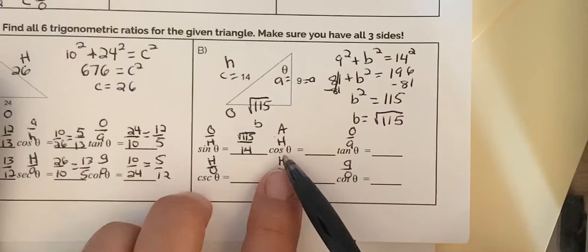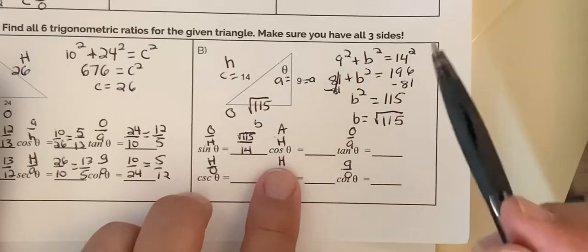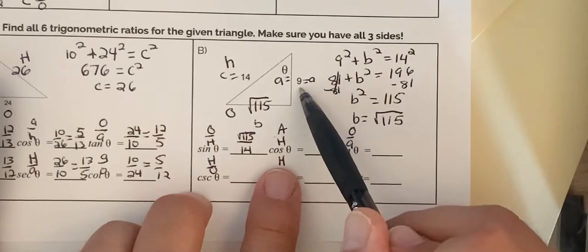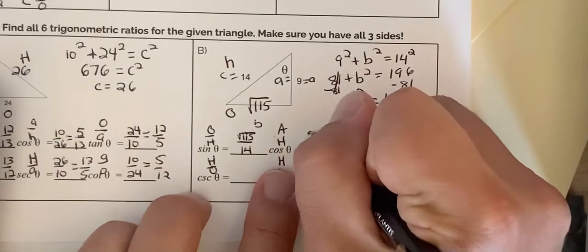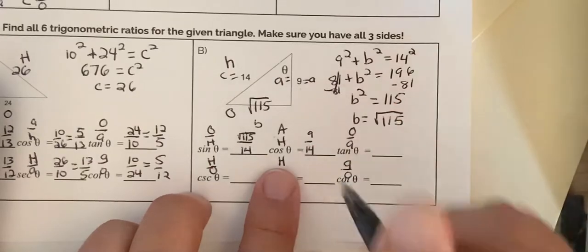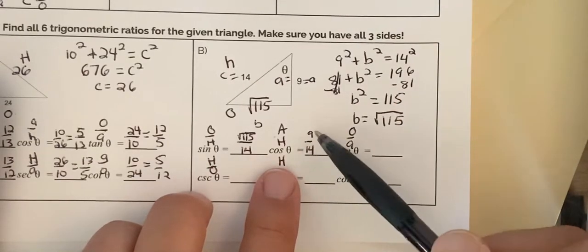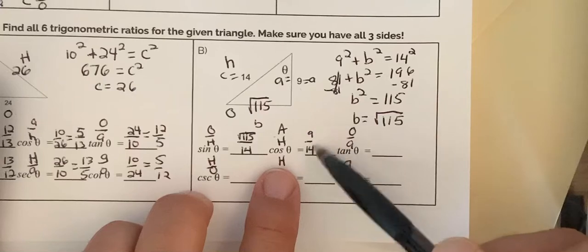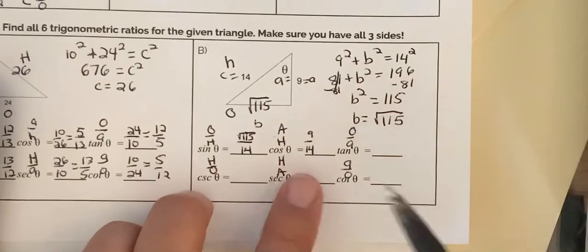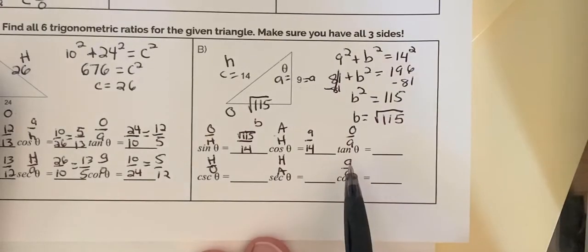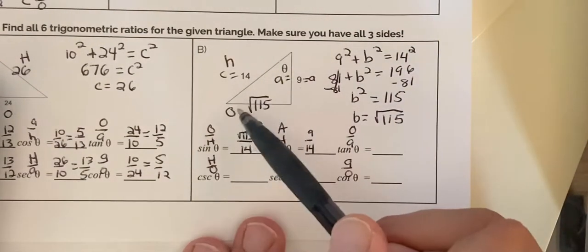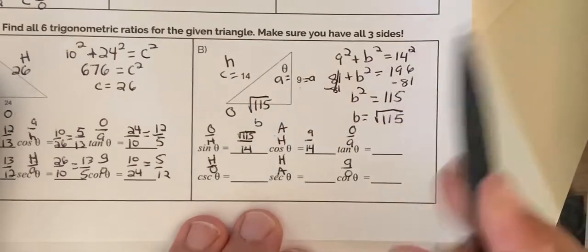And then here, for the cosine of theta, we have the adjacent, which is 9, over the hypotenuse, which is 14. And as I look here, there's no common factor to divide out between 9 and 14. And then the tangent, opposite over adjacent. So the opposite is the square root of 115 over 9.